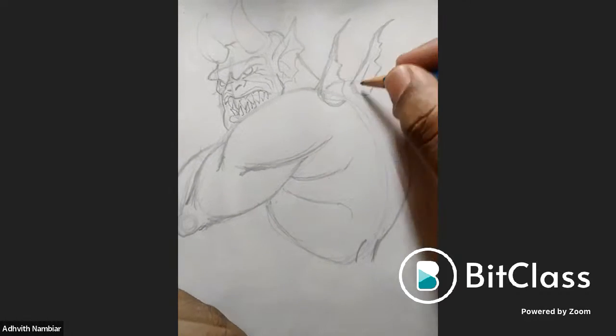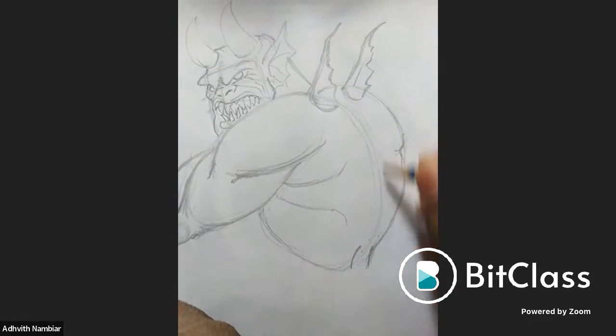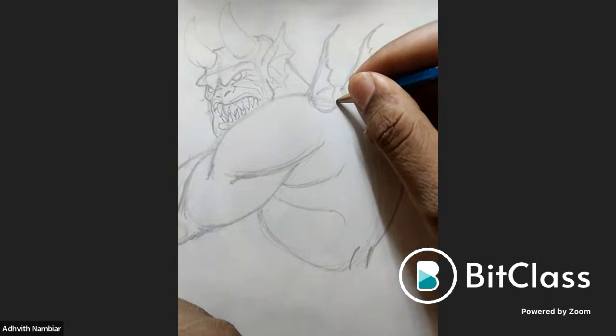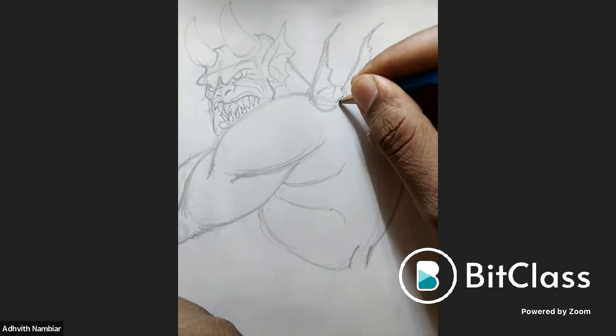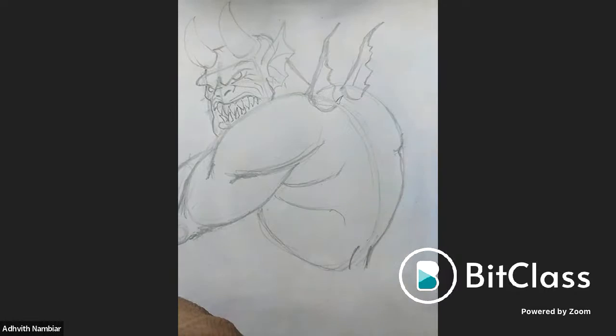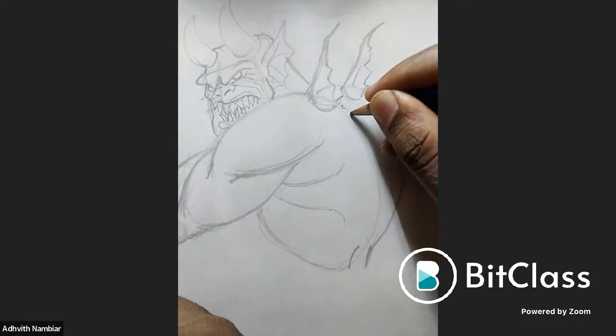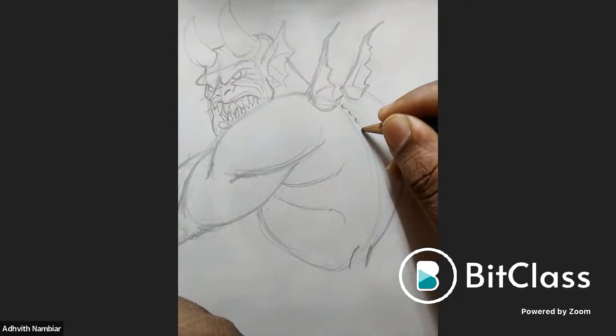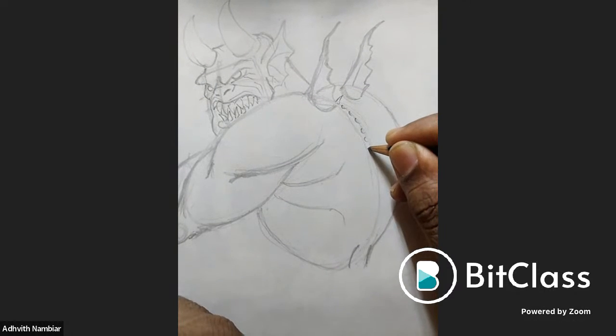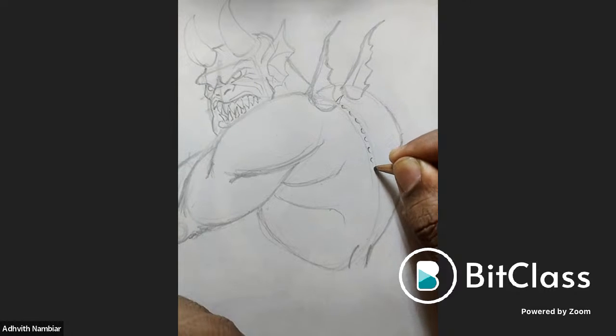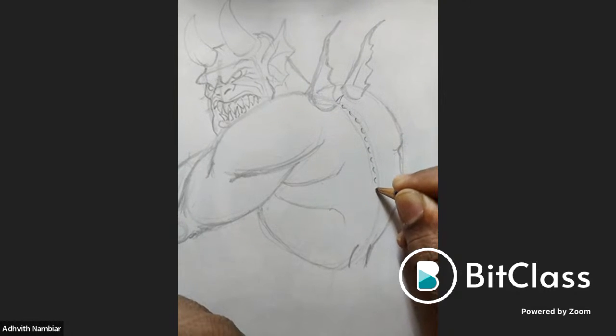Now, I'm going to make some spikes running down the back. Okay. Now, what you can do to make it a simpler task is to first make small little curves going all the way down like this, so you already have the spacing ready.